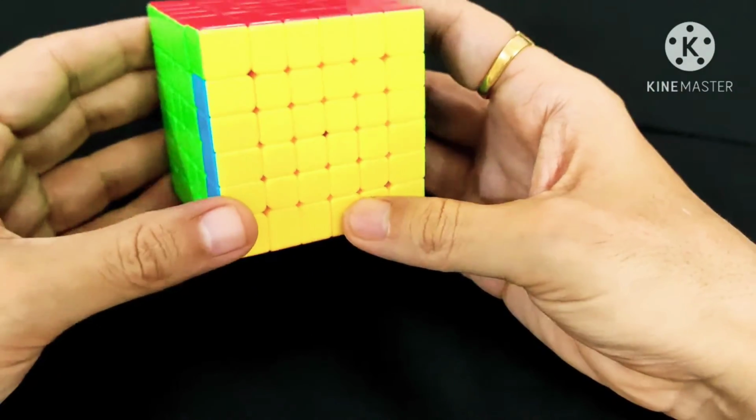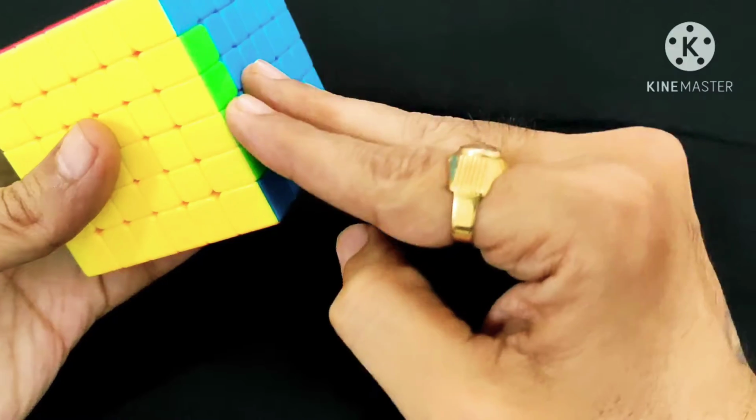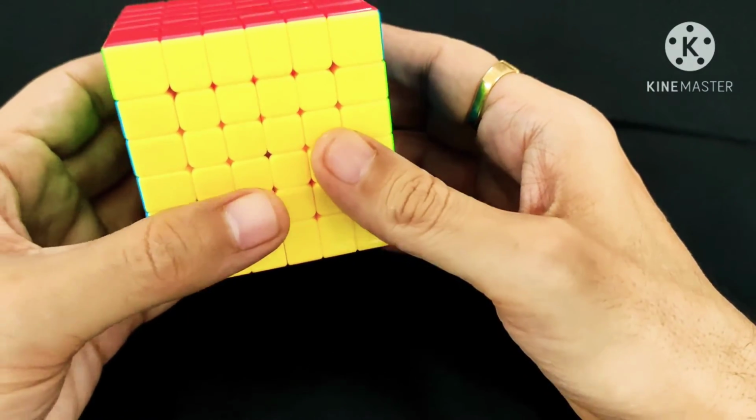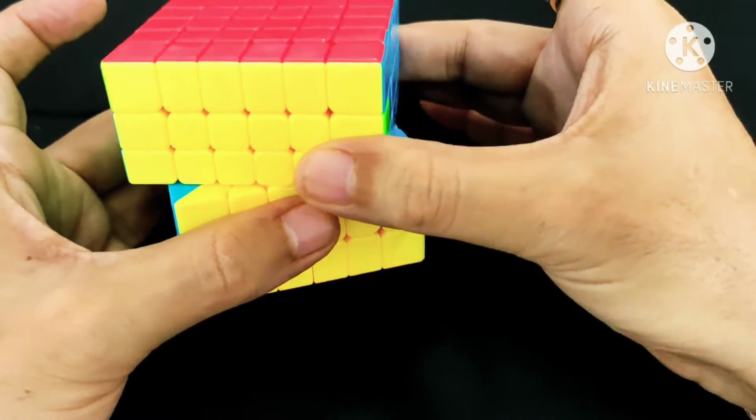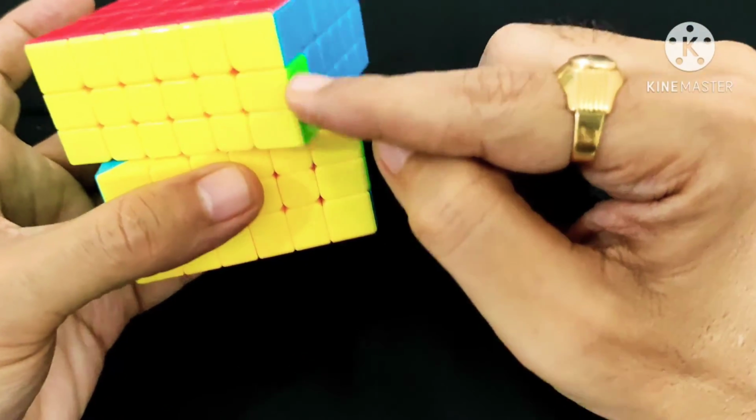So hold it like this, so it should be on left and right, and we have to hold it like this, and now we have to move this layer like this.